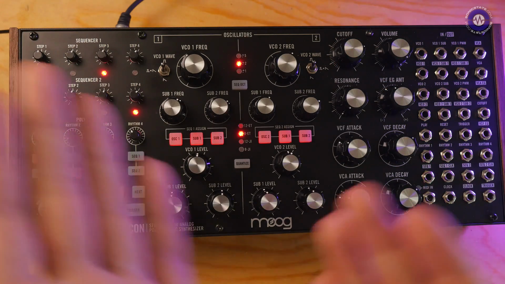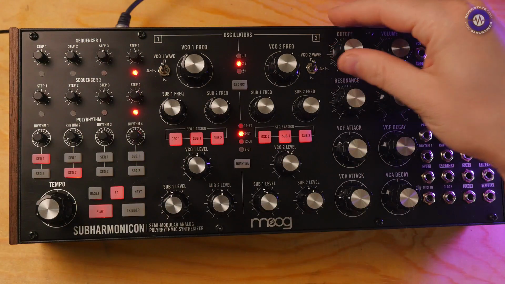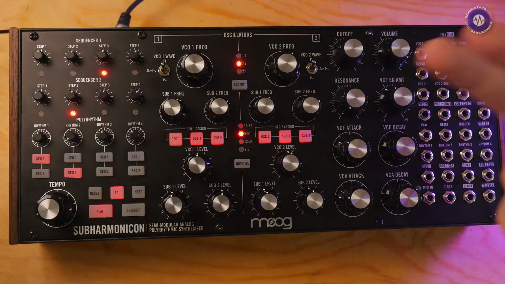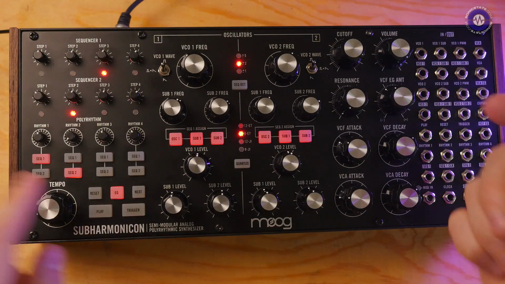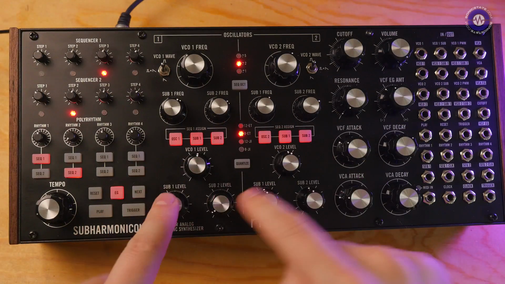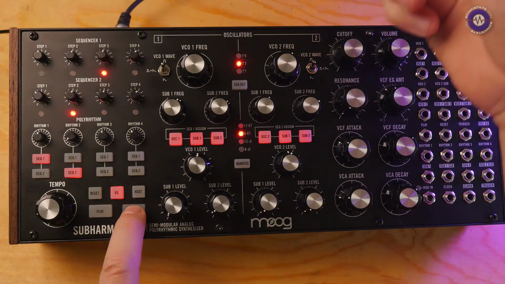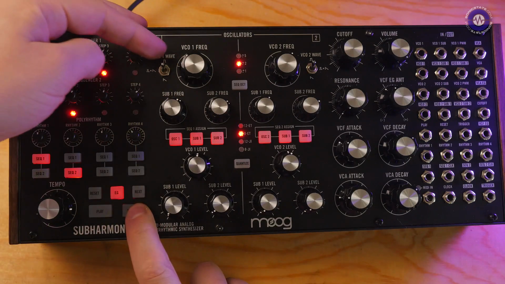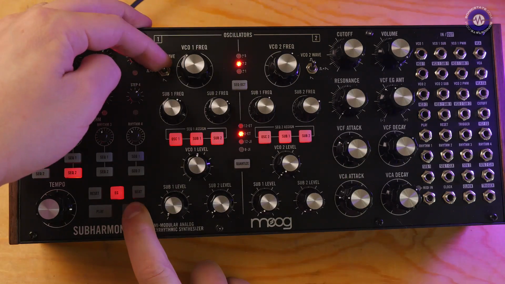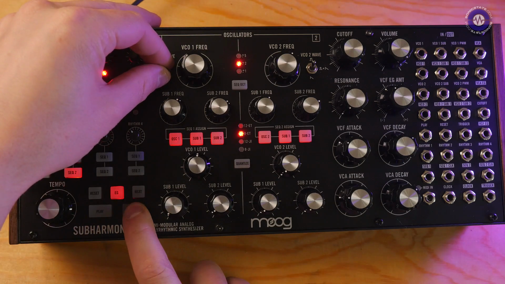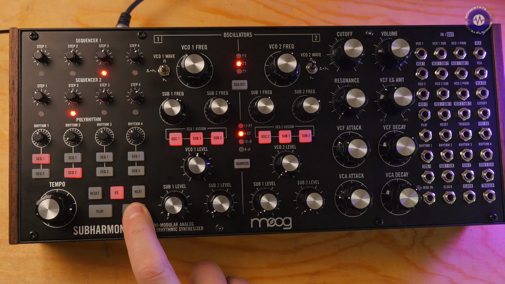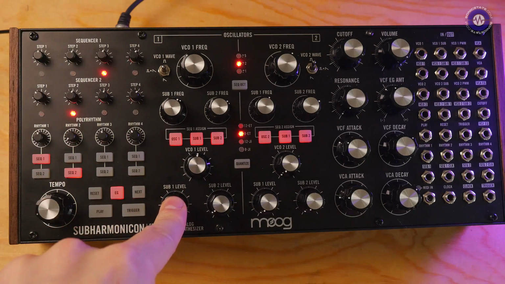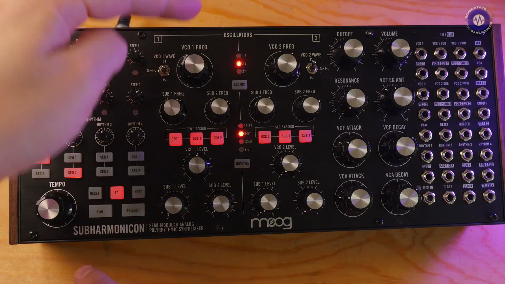So the idea here is that we build a more complex sound by dividing the frequency of the 2 main oscillators. So each oscillator has 2 sub-levels. We have our main oscillators, the waveforms can be switched from square waves to sawtooths, and then we have this special pulse width modulation wave, which is the sawtooth of sub-level number 1 modulating the pulse width of the main oscillator.